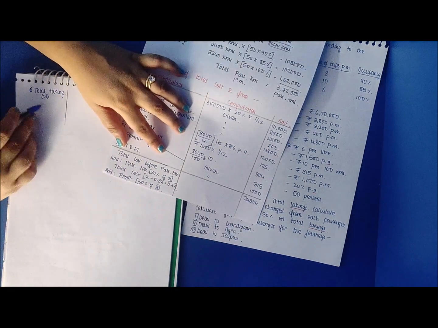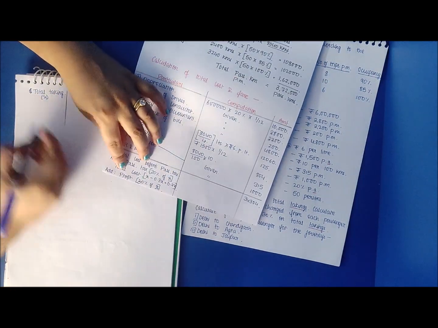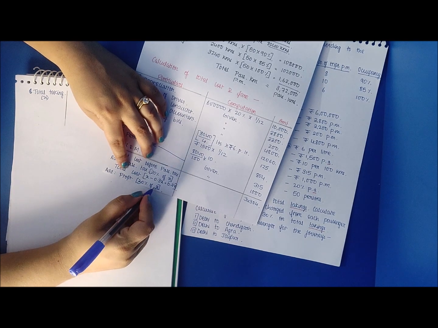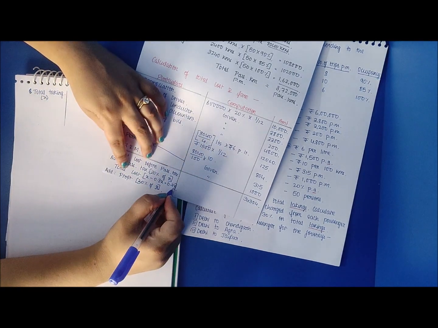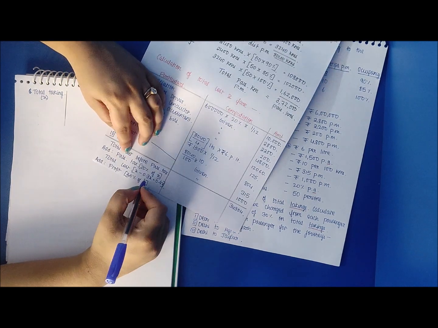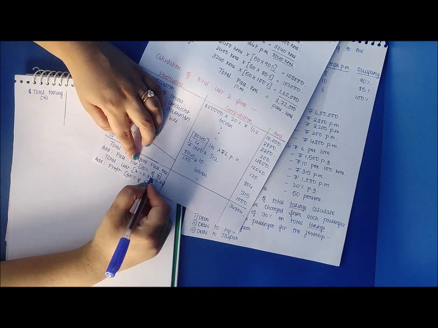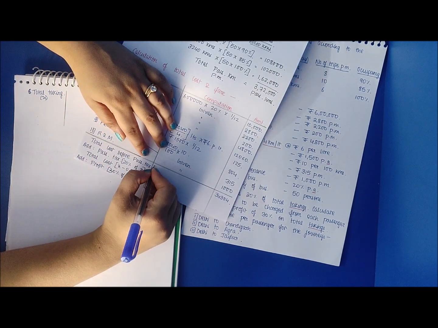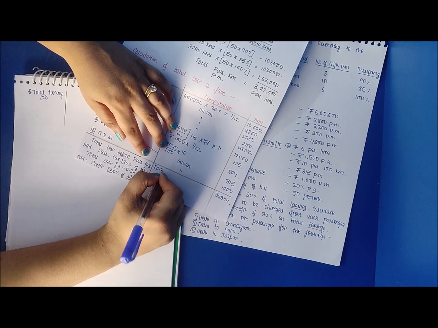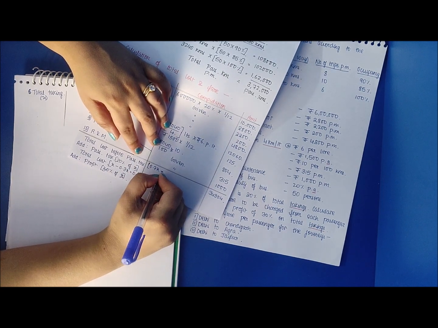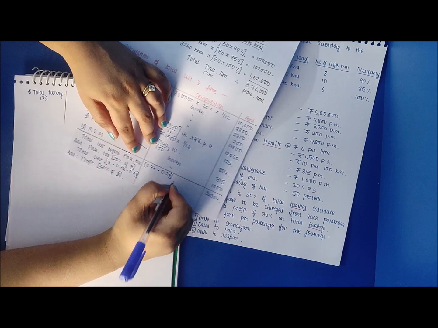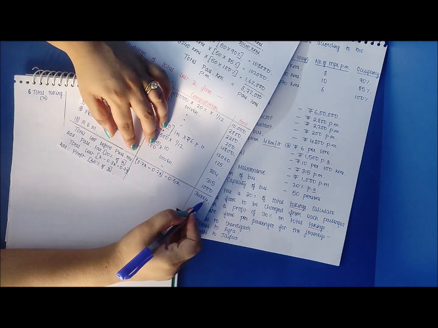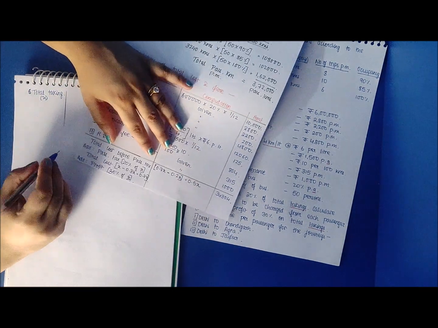Can I say that? This is x. How did I get x? Something plus 0.3x. So if I minus 0.3x from total takings, I'll get 0.7x. How did I get 0.7x? Something plus 0.2x. So if I minus 0.2x here, I get 0.7x minus 0.2x, that is equal to 0.5x. So can I say that 34,304 is actually 0.5x?